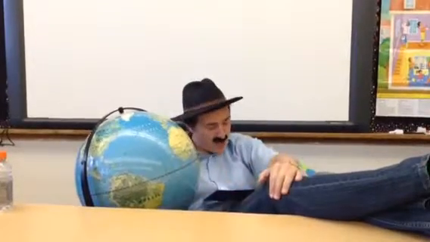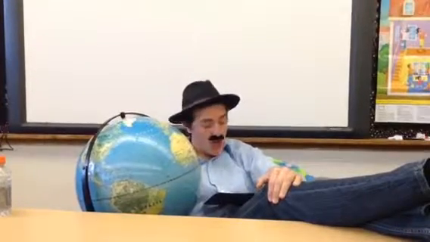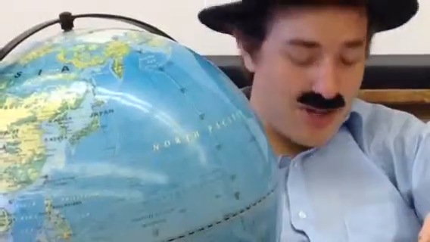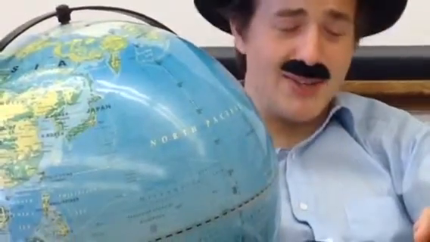So, longitude lines are given as blank degrees east or blank degrees west. And another important longitude line is a 180-degree line, which is located right here and is called the International Date Line and is directly opposite of the prime meridian.